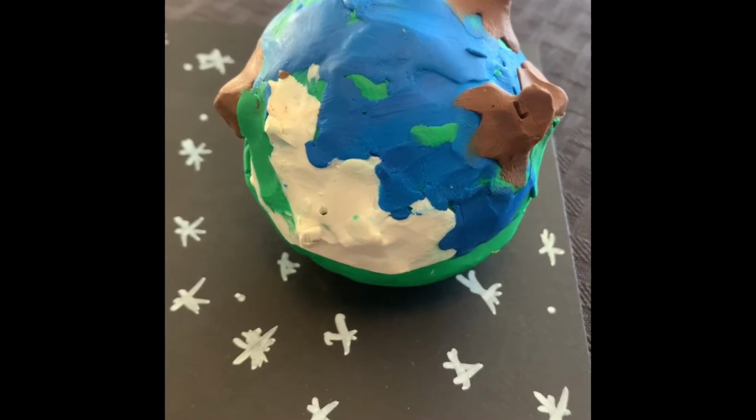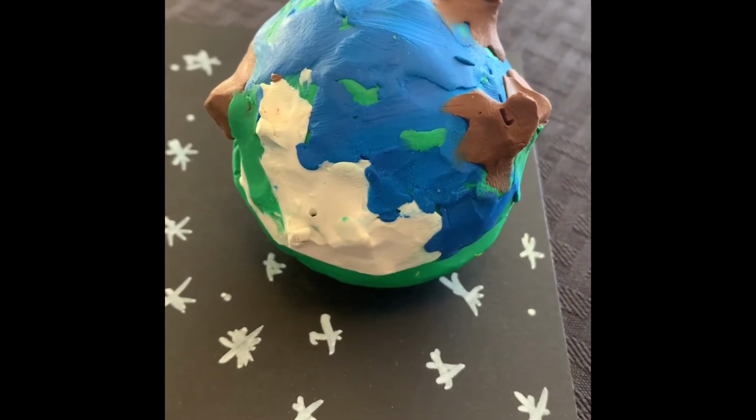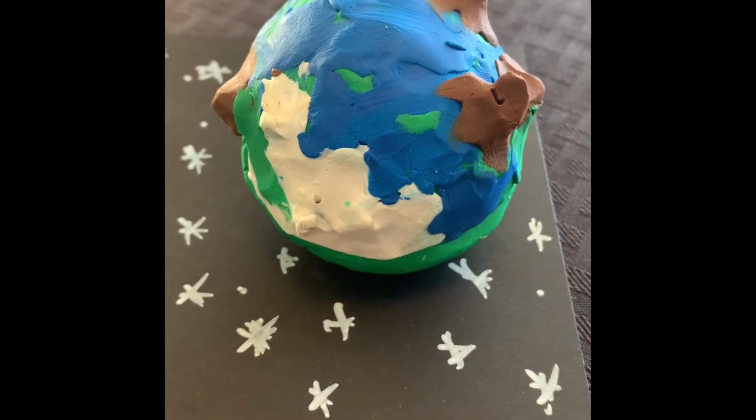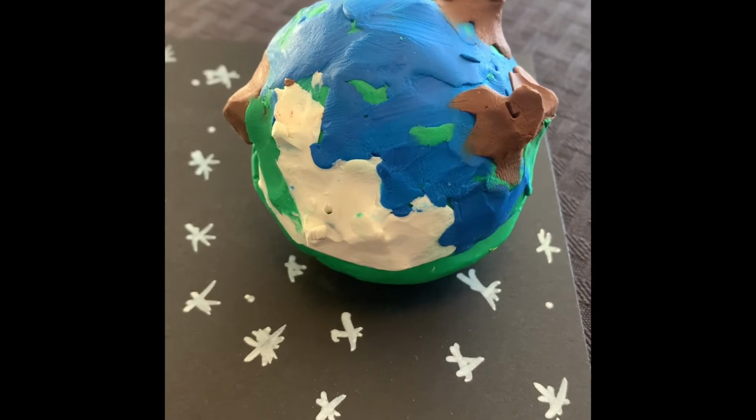Hello, so this week we're focusing on Earth and its many layers. What I chose to do for my 3D model is a clay replica of Earth and its many layers.